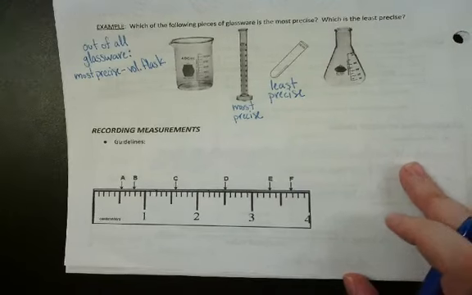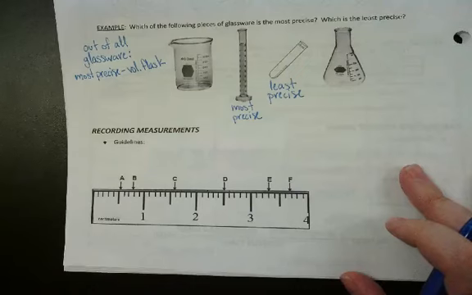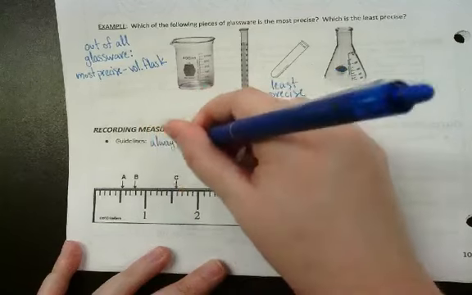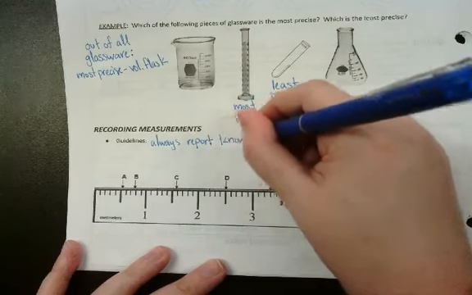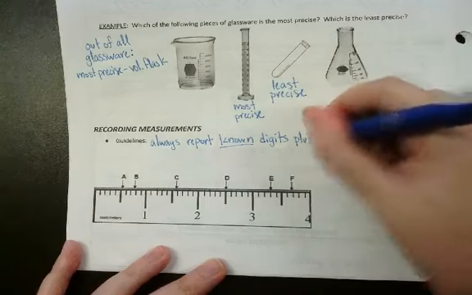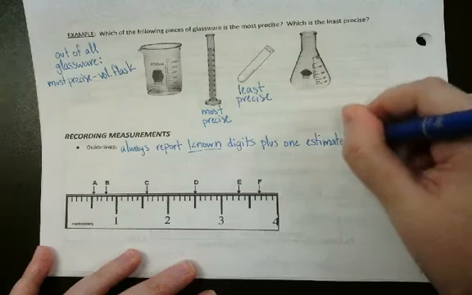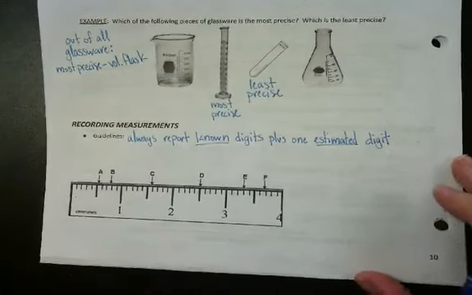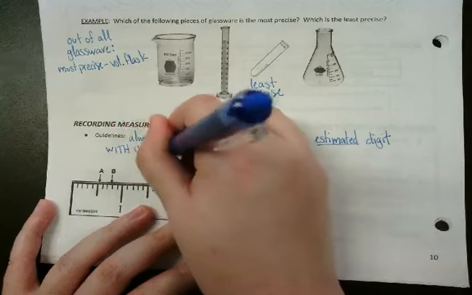All right, so let's talk about recording measurements real quick. So, guidelines. Whenever we record measurements, whenever we're going to identify what that measurement is, how much we have, we're always going to report known digits plus one estimated digit. And you're always going to write your units.